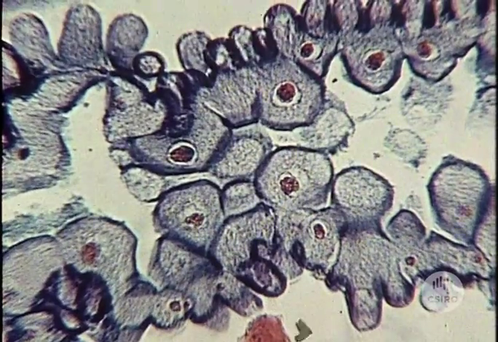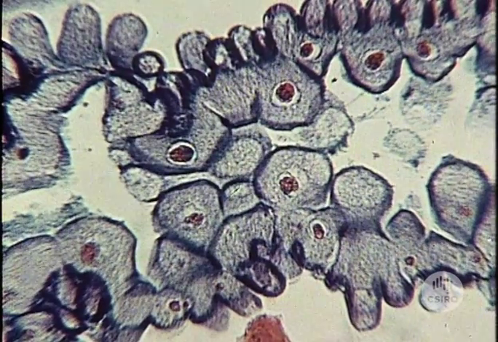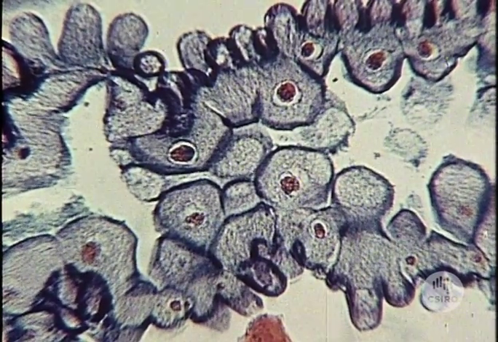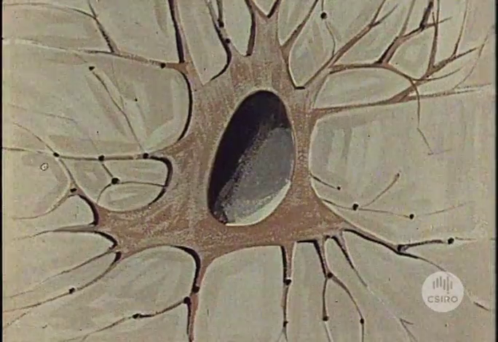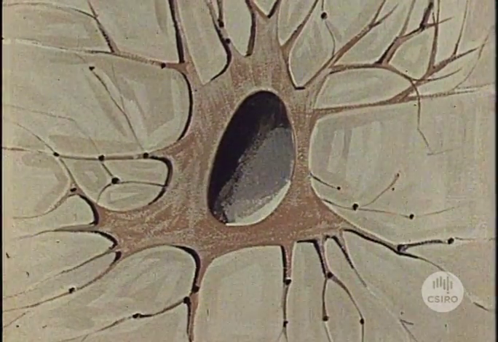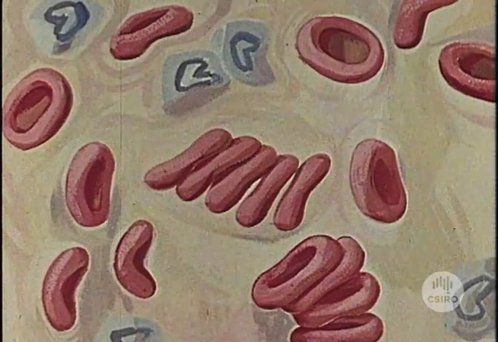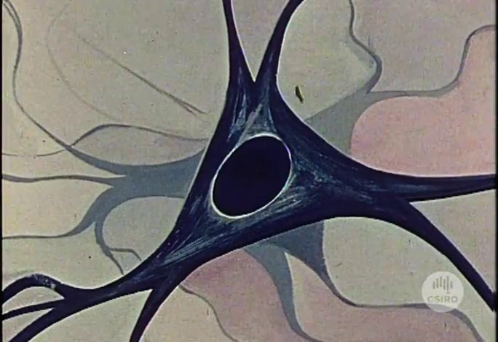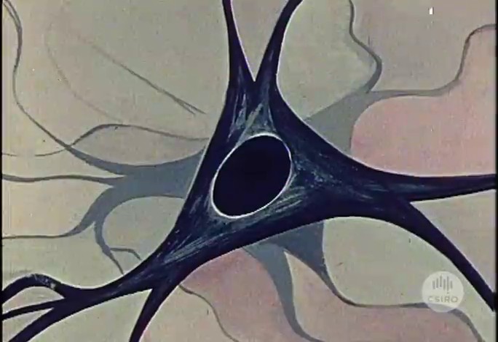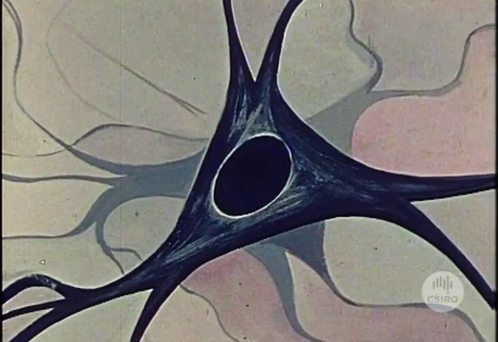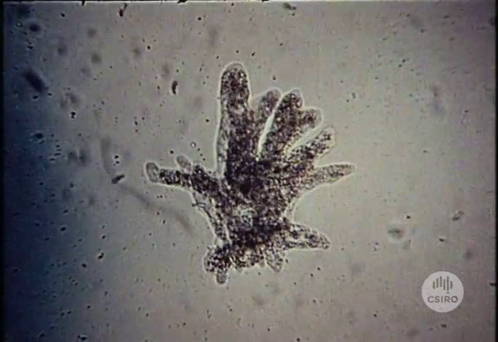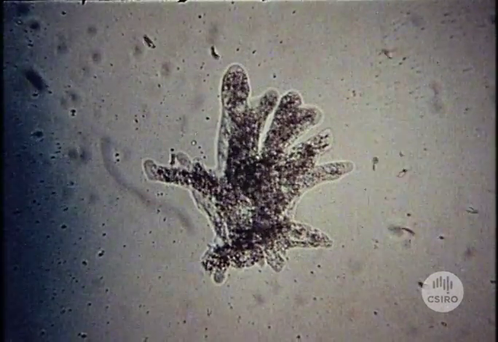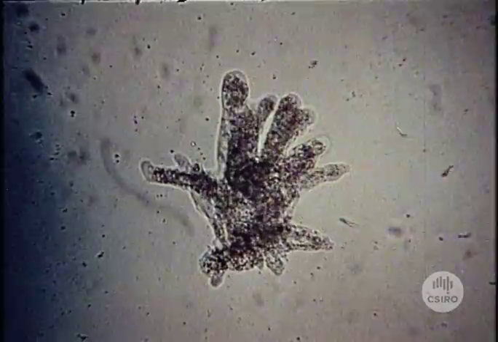In the higher forms of life, a number of cell types are found. For example, human beings have muscle cells, bone cells, blood cells, and nerve cells, to mention only a few. By way of contrast, the amoeba is a single living cell, which is able to feed, grow, and even to reproduce when conditions are suitable.